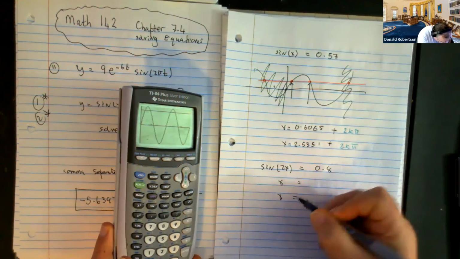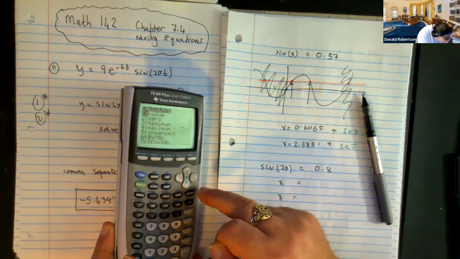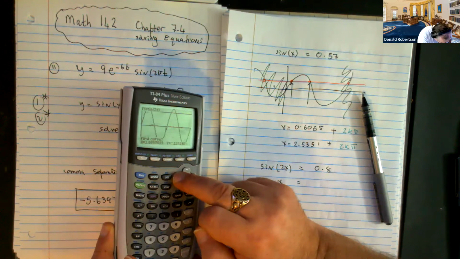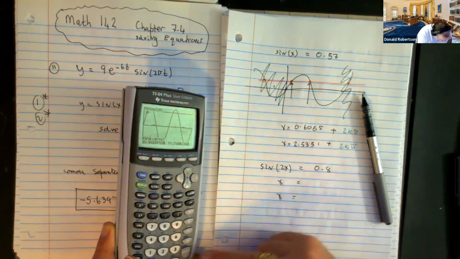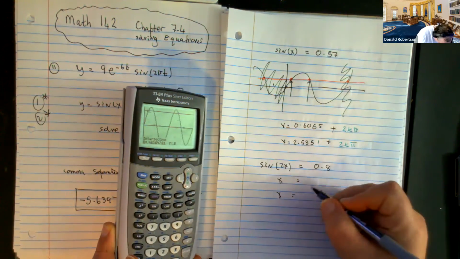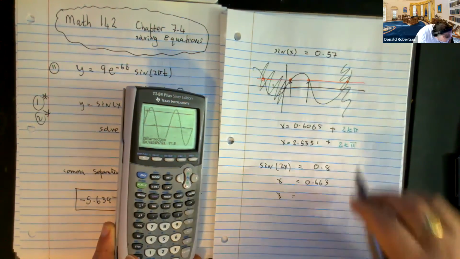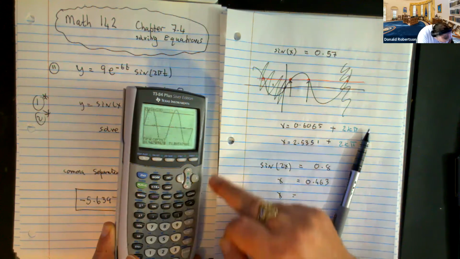That's going to be my first one. That's going to be my second. So here goes. Same routine as before. Second calc, choice number 5. Okay, the writing's in the way, but that's pretty close to the one I want. And so is that. So the first guy I get is about 0.463, let's say 2 decimal places. And then I'll do it one more time to get the second one, which is all I need.